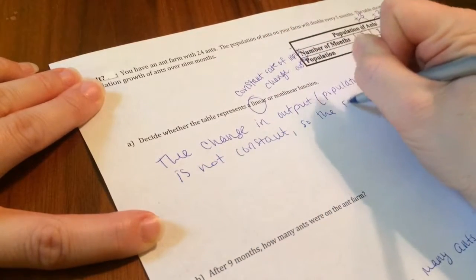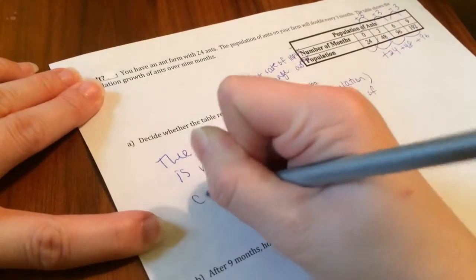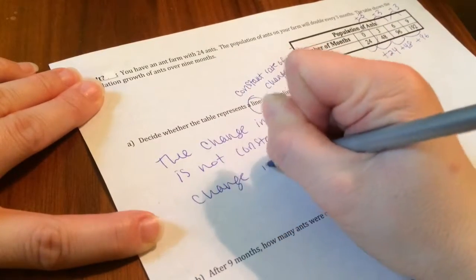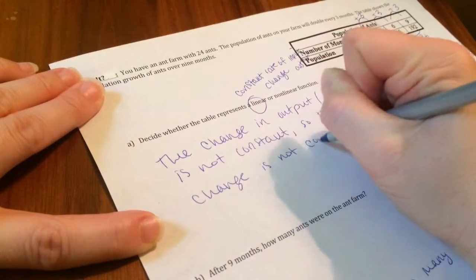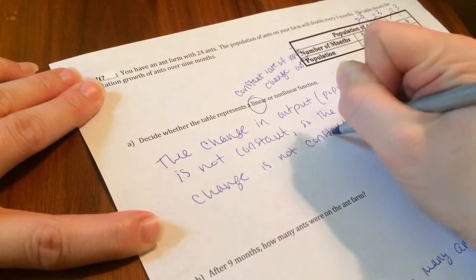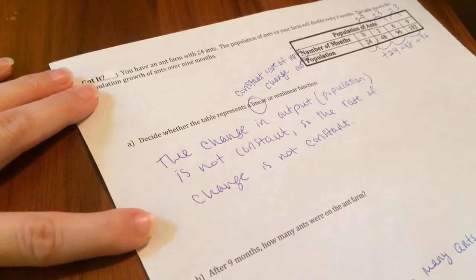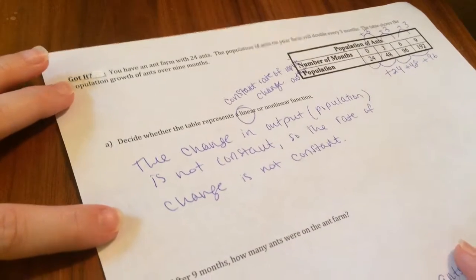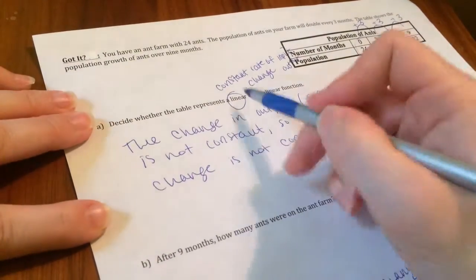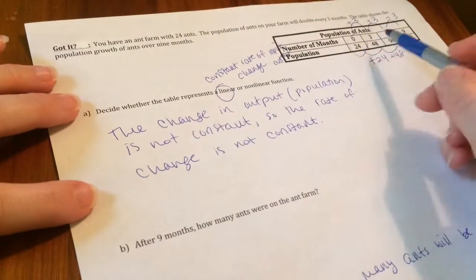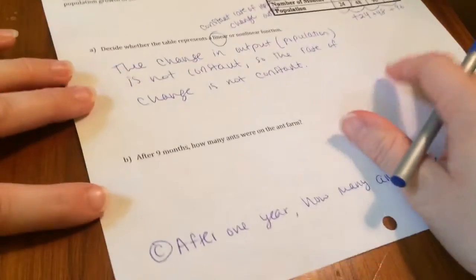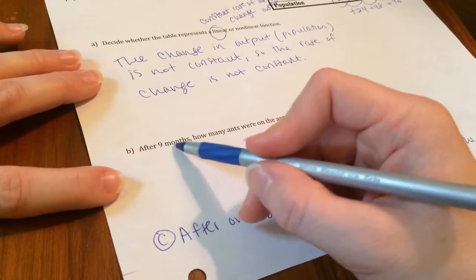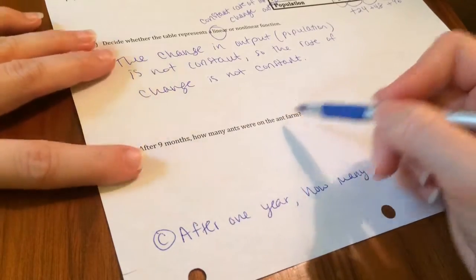So the rate of change is not constant. Because for something to be linear, there needs to be a constant rate of change, a constant input and a constant output. So after 9 months, how many ants were on the ant farm?